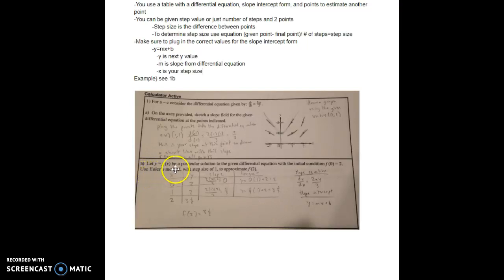Let y equal f(x) be a particular solution to the given differential equation, which is dy/dx equals 2xy divided by 3 from the previous problem, with the initial condition f(0) equals 2. Use Euler's method with step size of 1 to approximate f(2). The first thing you do is use the information you're given to make the first row and the x value row. Your given x value is 0, then you use your step size of 1, so 0 plus 1 is 1, 1 plus 1 is 2, and you get your final value of x equals 2.